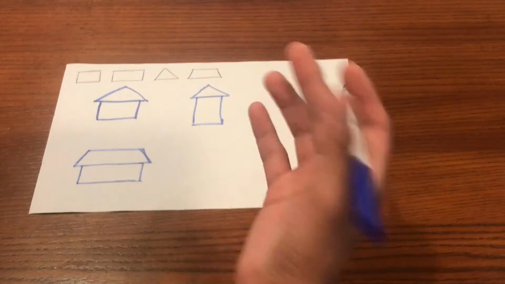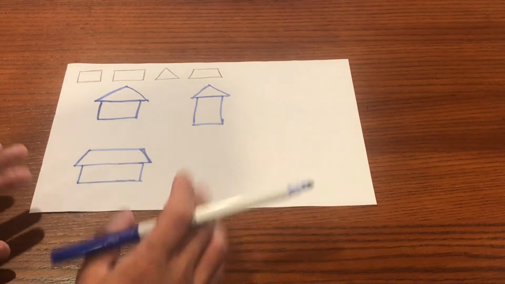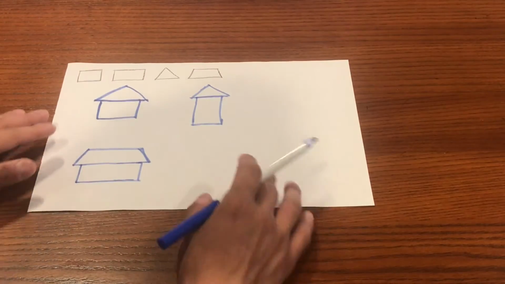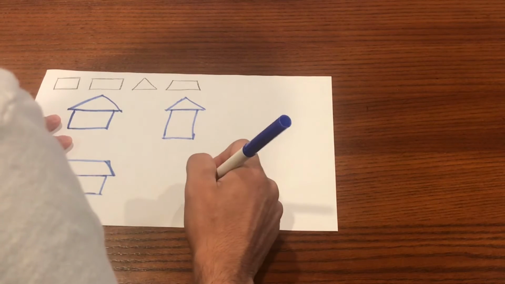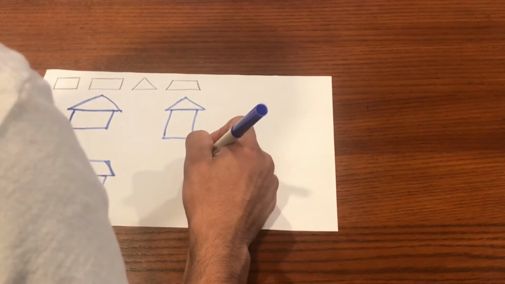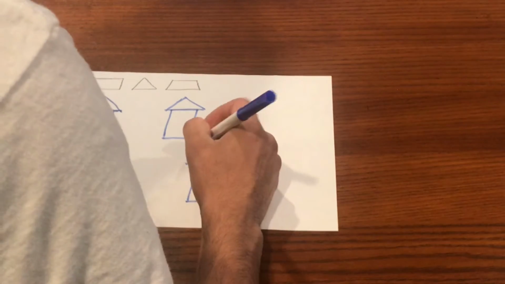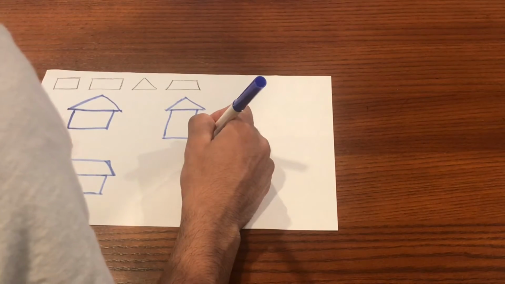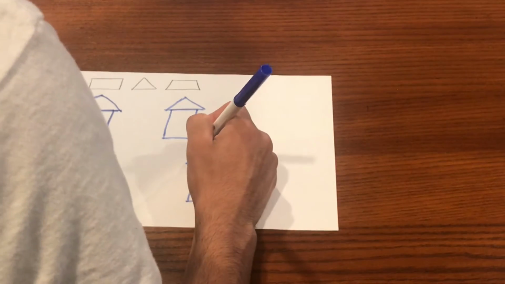Now my houses look a little barren, or they need a little bit more details in them. So if you want to add details to your house, first let me just draw my house. And for the roof, I'm gonna use a trapezoid. So it has a square and a trapezoid.